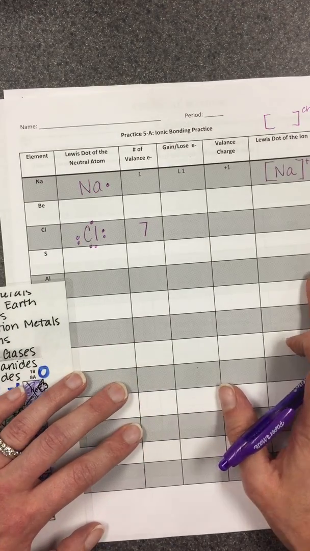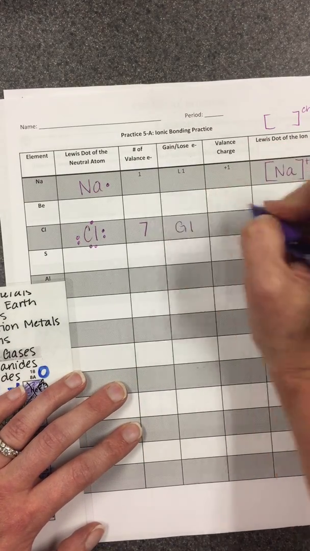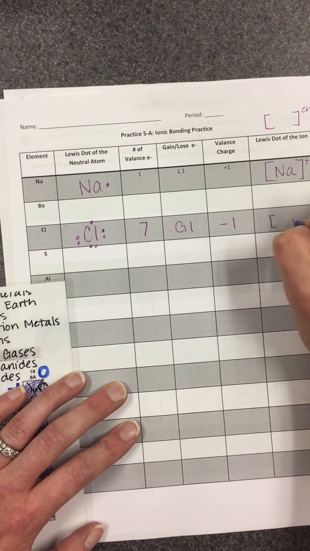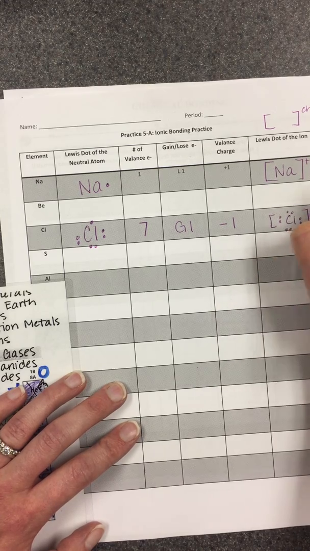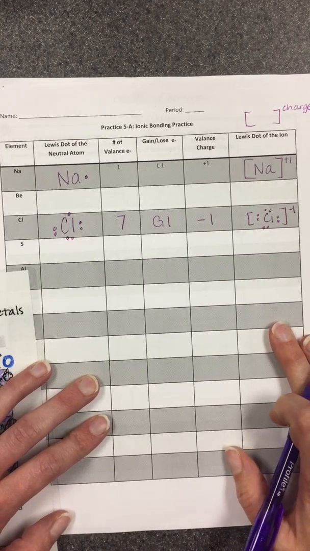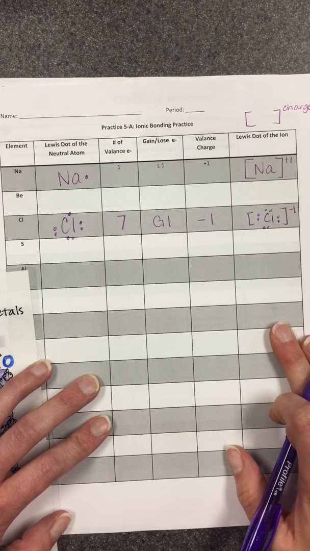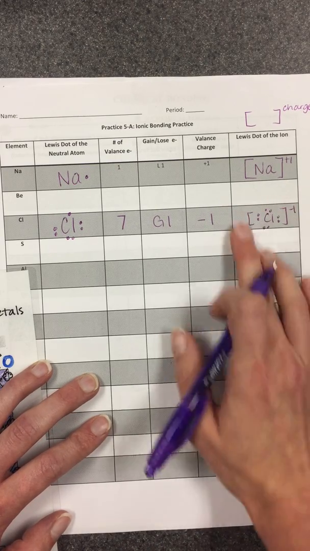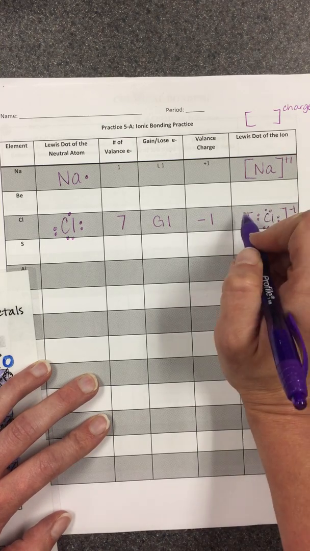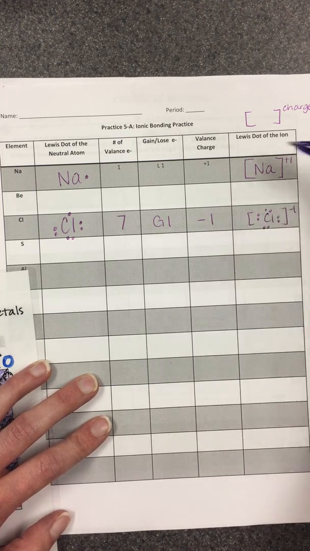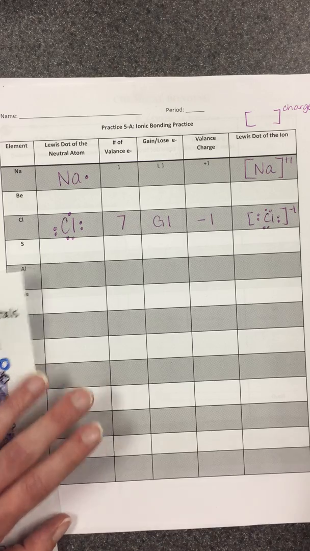And so the Lewis dot structure, if we gain 1, I simply add that 8th dot on there. Okay, so for the nonmetals, your negative ions, we should see those negative charges, and we should see that their valence shell is completely full with 8 valence electrons. So again, this column right here, the positive ions should have no dots, the negative ions should have 8 dots, okay?